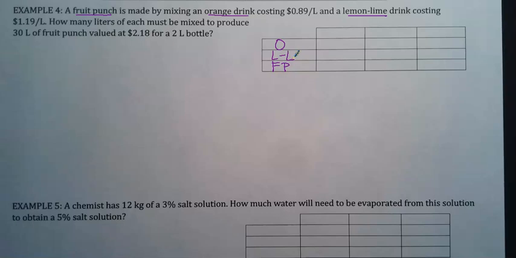All right, then we need to think about what information did they give us to go up here. So we know it cost 89 cents per liter for our orange drink. So right there we have amount of money per liter. Okay, so we have a cost, but it also tells us that we're measuring in liters.